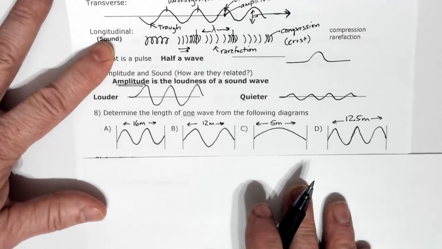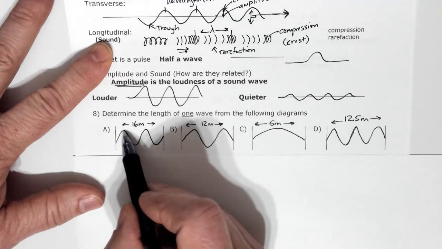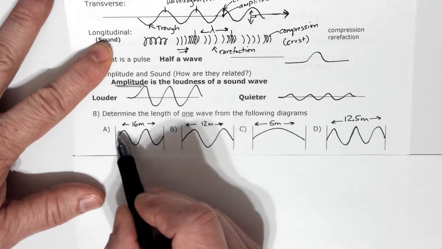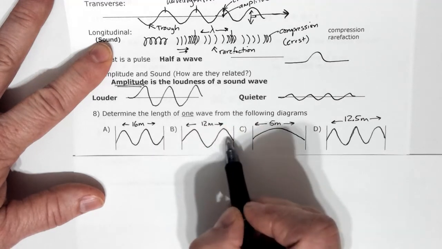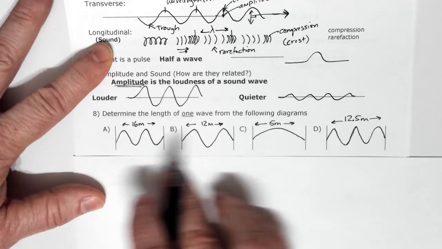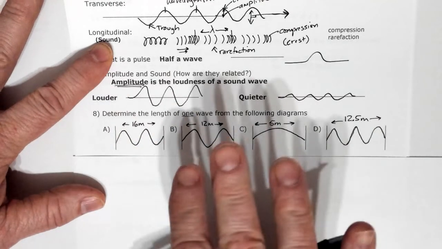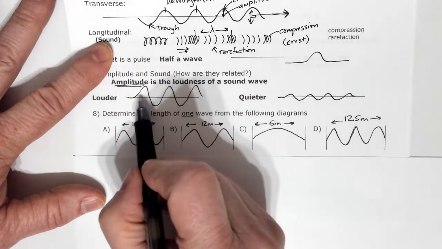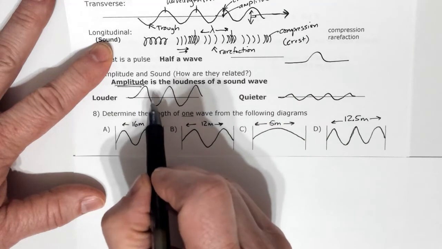So here we go. Here we see that this wave train, which is numerous waves. Here's a wave train. Here's a very small wave train. And here's an even bigger wave train. How can I tell the length of just one wave? Well, what is one wave? One wave is one peak and one trough.